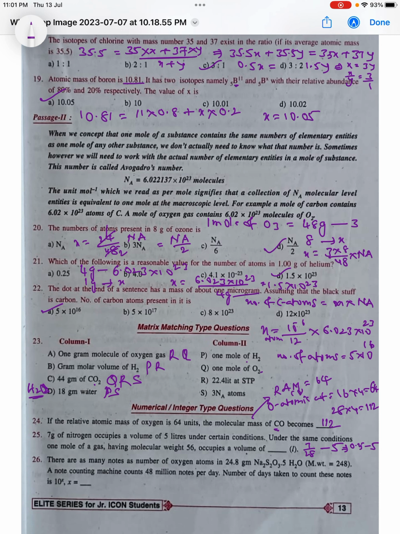Then he is asking, under the same conditions, 1 mole of gas having molecular weight 56 occupies how much? So X is equal to cross multiplication, 5 by 0.25. 5 by X, 0.25 by 1. So X is equal to 5 by 0.25, which is 20. 20 liters.